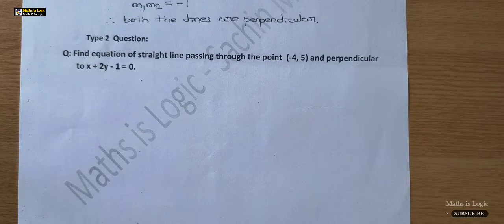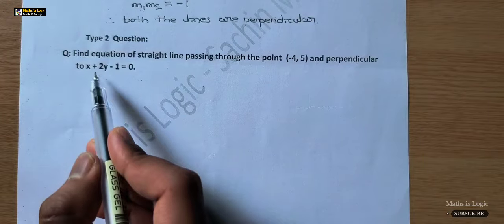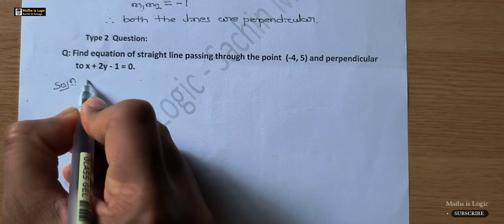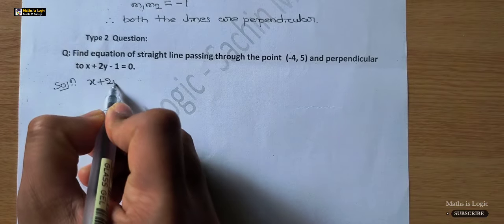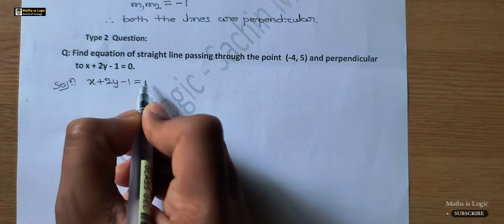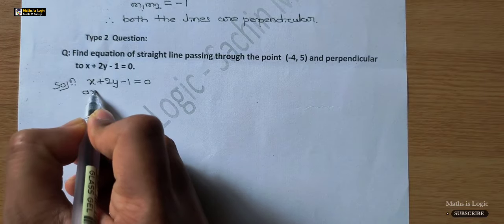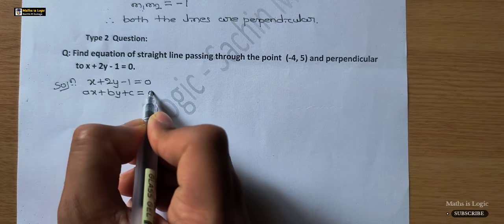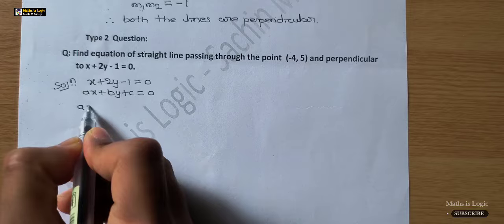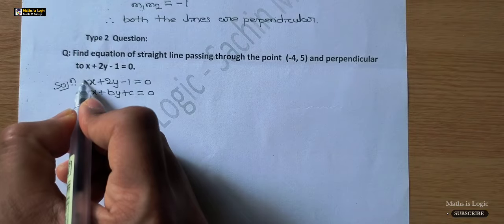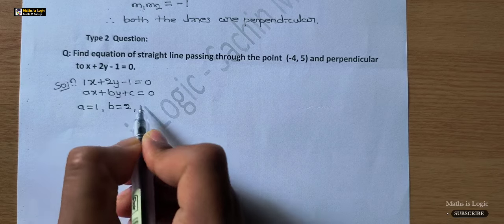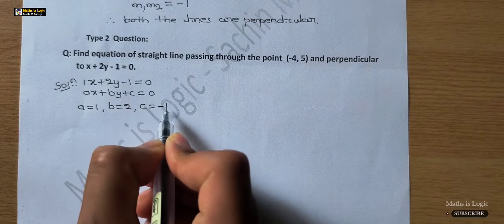Therefore, in the first step, consider the second line equation. So what is that second line equation? X plus 2y minus 1 is equals to 0. It is of the form ax plus by plus c is equals to 0. So a value, x coefficient nothing means 1 will be there. So a is 1, b is equals to 2 and c is equals to minus 1.